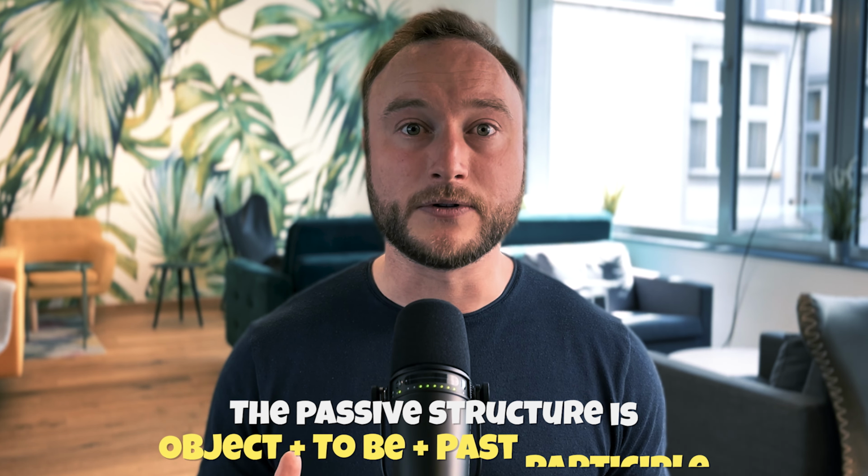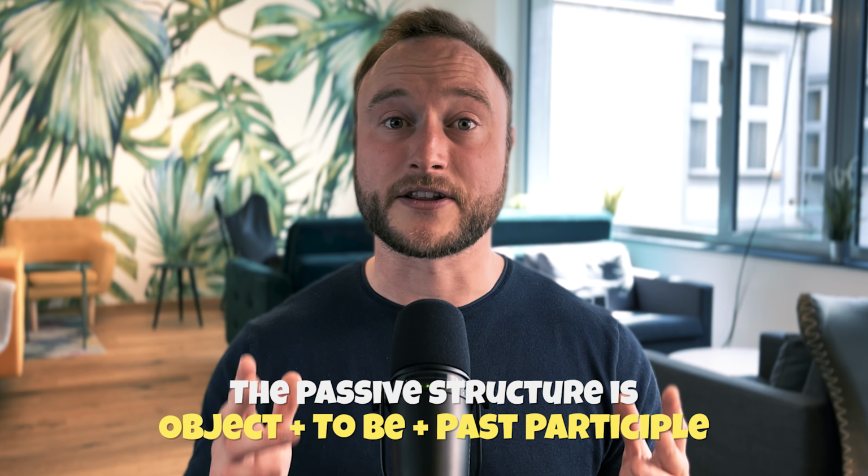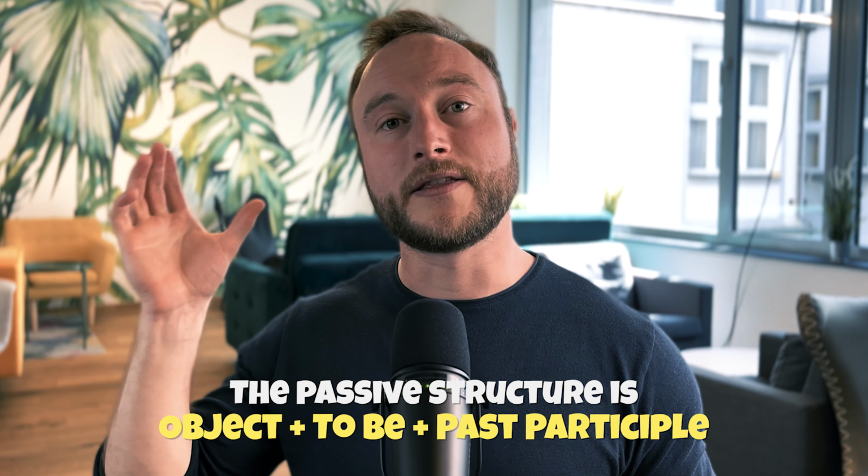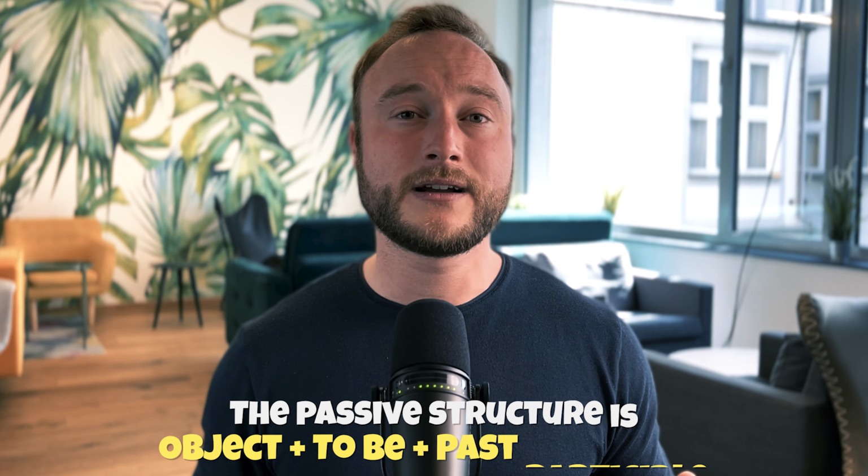So let's look at the form, the structure of a passive sentence. So we start with the object, this is the apple. Then we have the verb to be, in the past is was, the apple was. And then we have the past participle, which remember is always the same as the third form of the verb. So eat, ate, eaten. The apple was eaten. And then if you want, you can say by Jacob at the end. But you don't have to, it's up to you. It's optional.